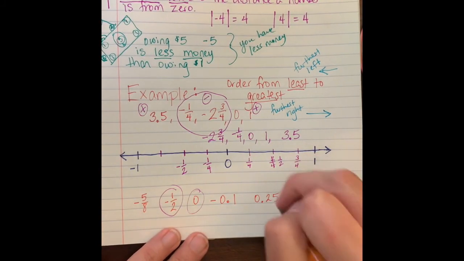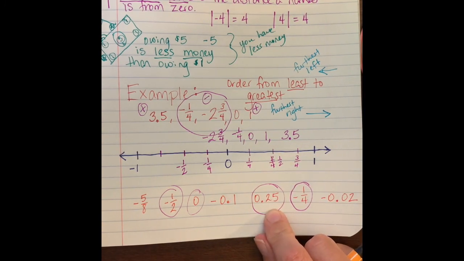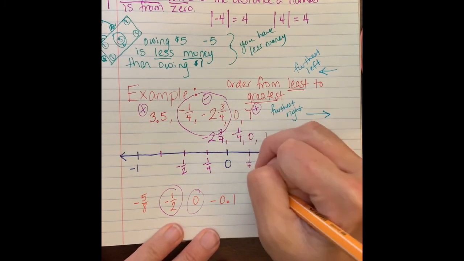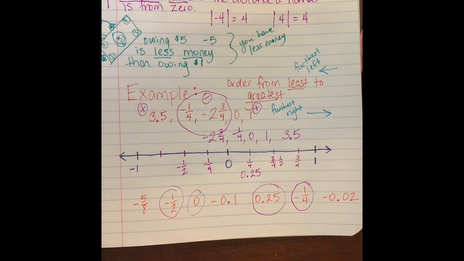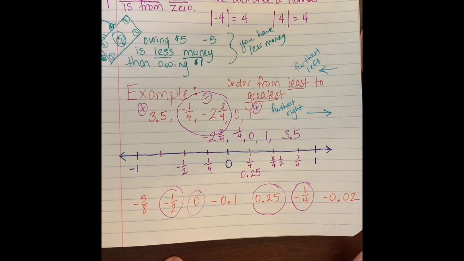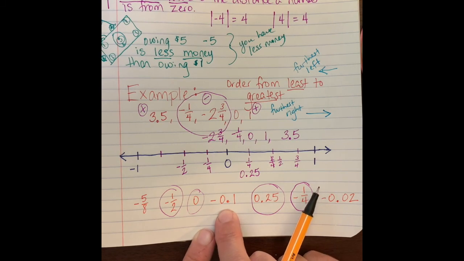Now I'm going to come over here to 0.25 or 25 hundredths. That's one of my benchmark numbers, and that one is equivalent to 1/4, right? A quarter of a dollar, 25 cents. So there is my 0.25, my 25 hundredths. Okay, so now I've got 3 left. I'm going to come over here to -1/10.